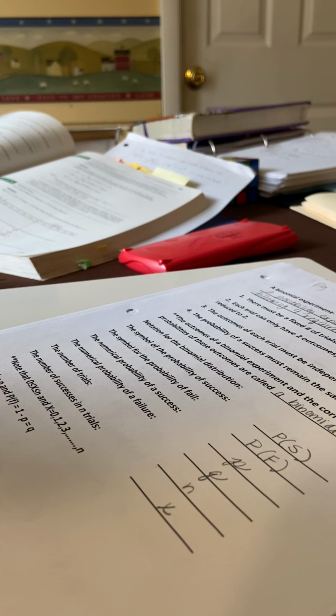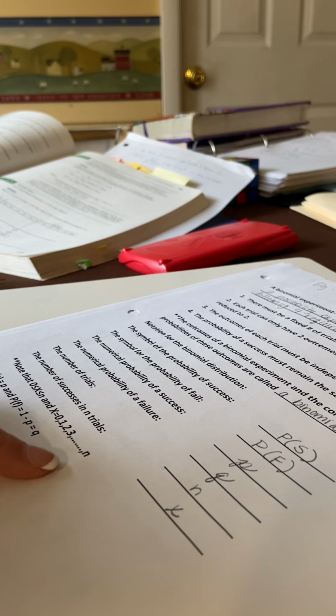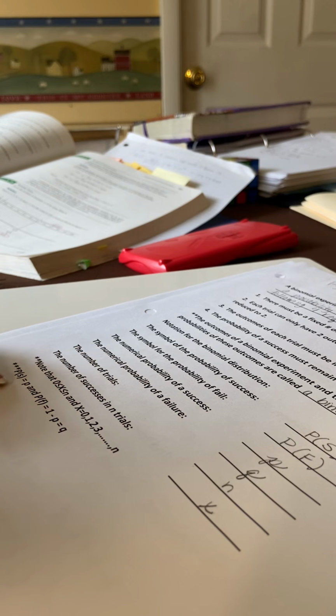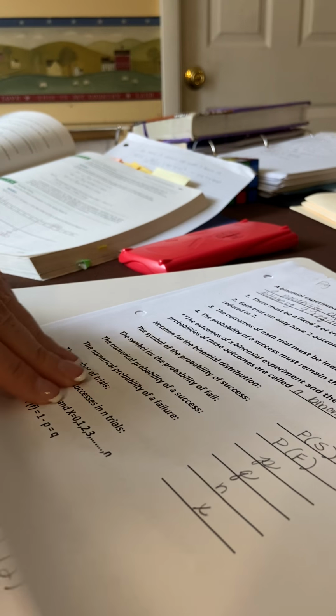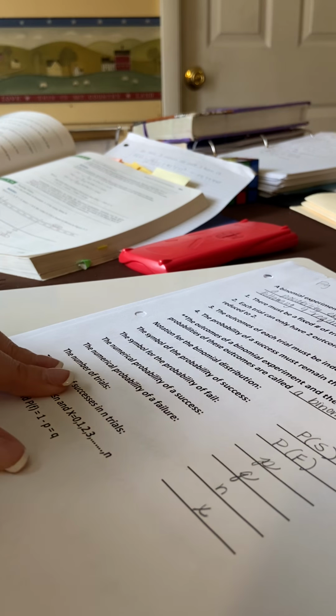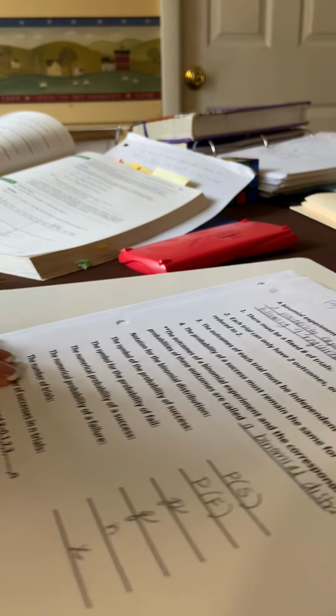The last portion just tells you some more notes about the binomial distribution. Your x should be greater than or equal to 0 and less than or equal to n. Your x can start with 0 and go all the way up to n. The probability of success equals your p, and the probability of your failures will be 1 minus that p, which equals q. Okay, so nothing major there.